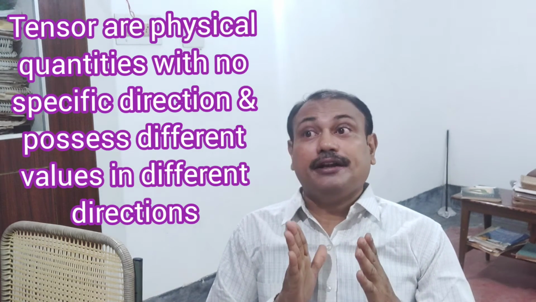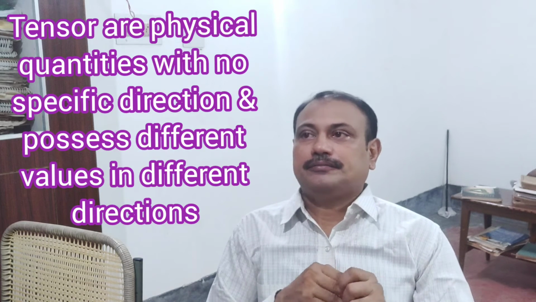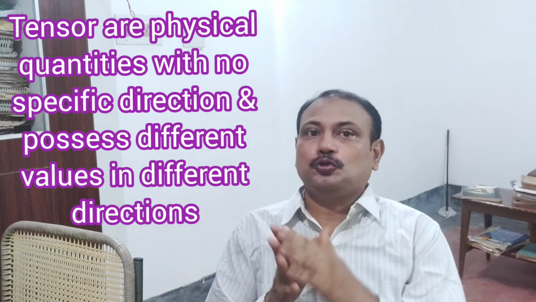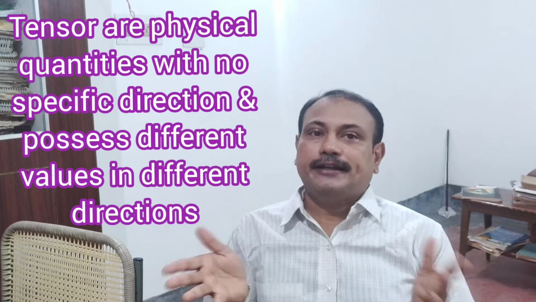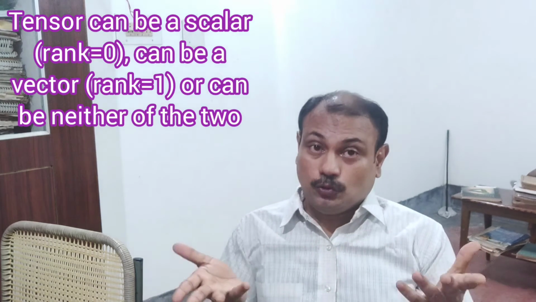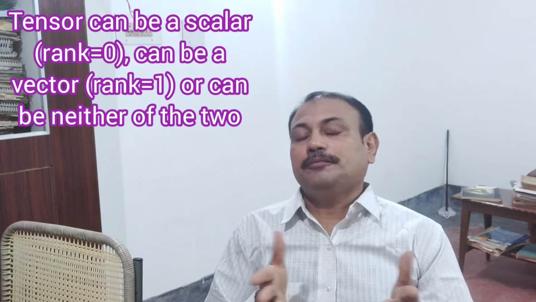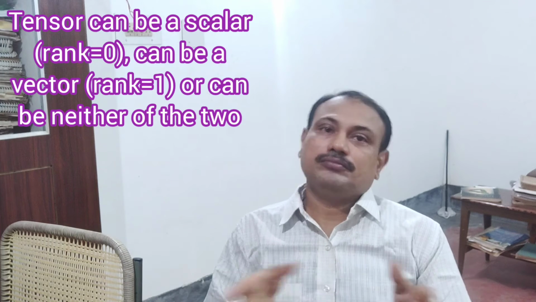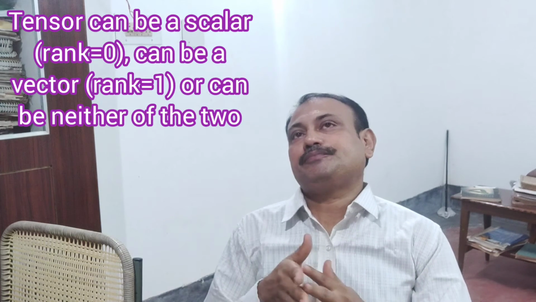Now, if you see what the tensors actually are, it is a physical quantity having no specified direction, but possessing a different value in different directions. These tensors often give rise to scalars as well as vectors. If the rank is 0, it becomes a scalar. If the rank is 1, it becomes a vector. And even the tensor can be neither of the two also. Examples of such tensors I have mentioned already: density, refractive index, moment of inertia, like that.